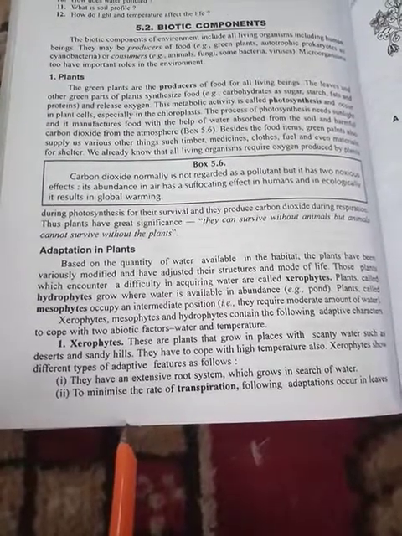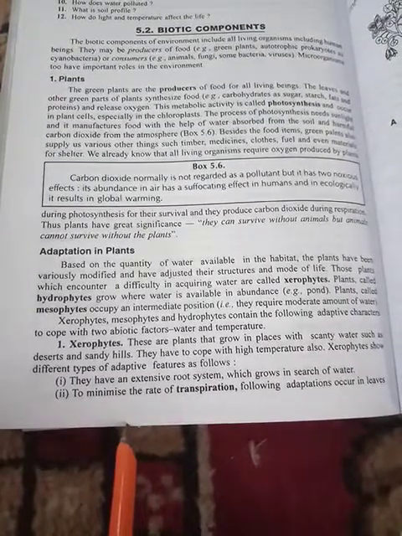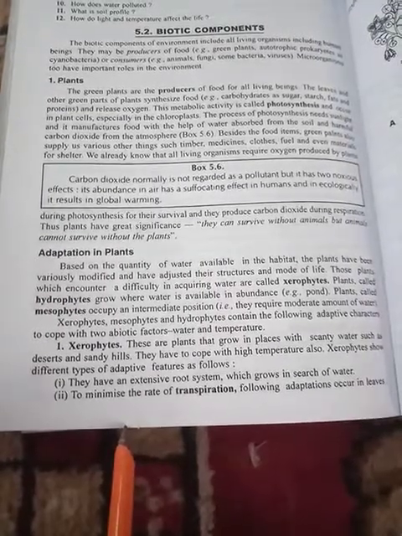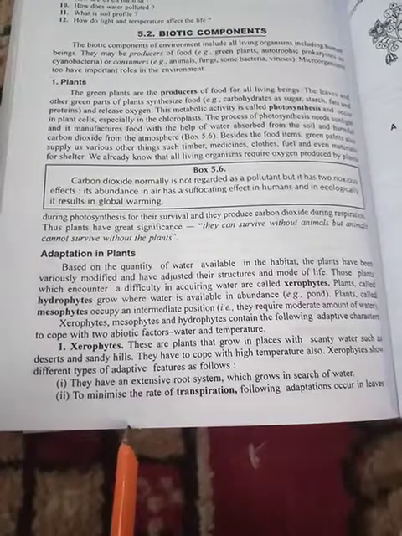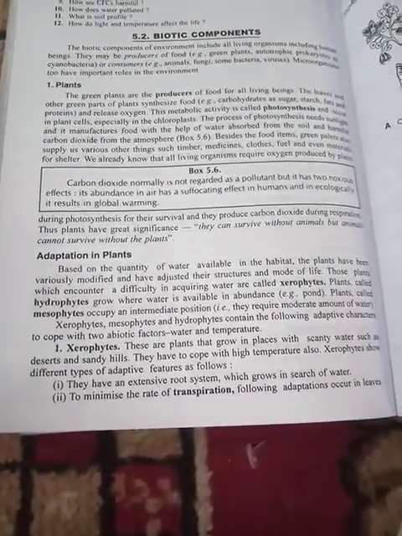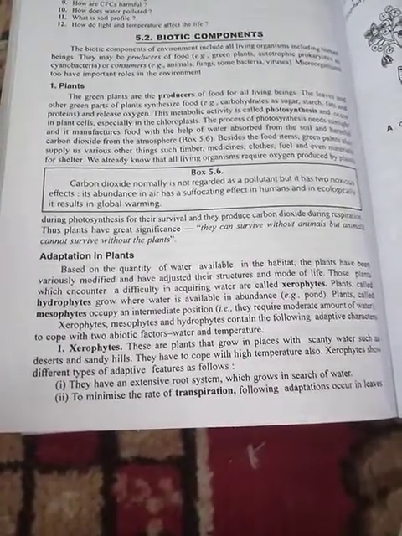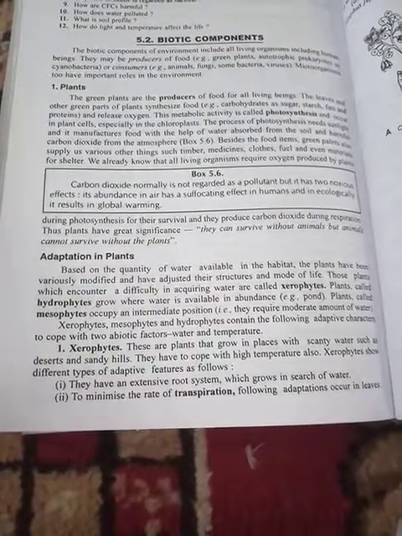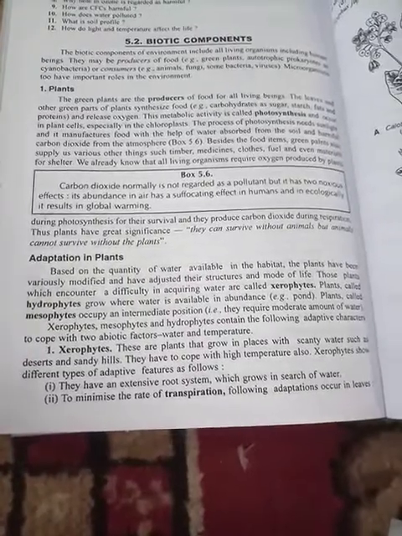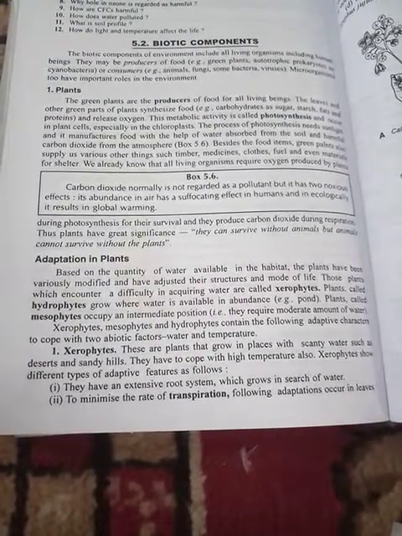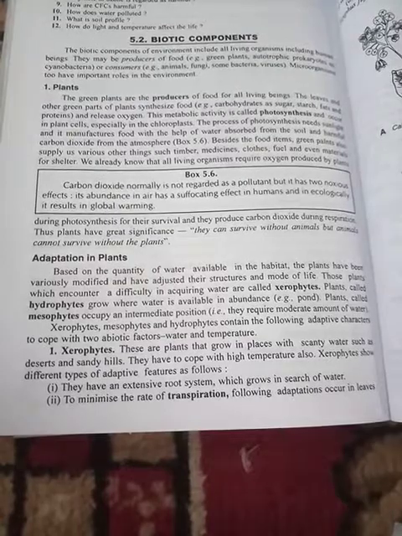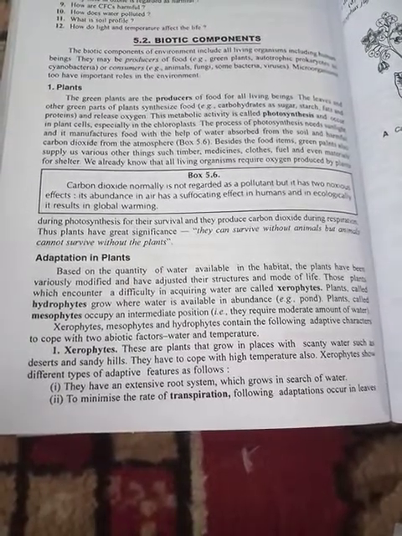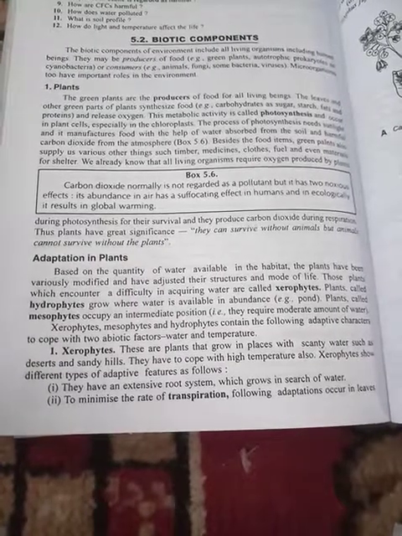So, xerophytes are those plants which grow in those areas where there is a deficiency of water, like deserts, while there is a scarcity of water. So such plants are modified accordingly. Their leaves are modified into spines, as you see in the case of the cactus plant. The leaves are reduced to spines so as to prevent the loss of water from the surface.